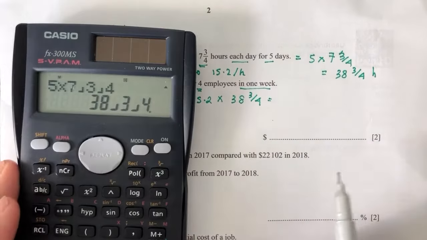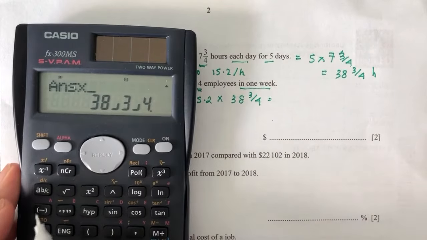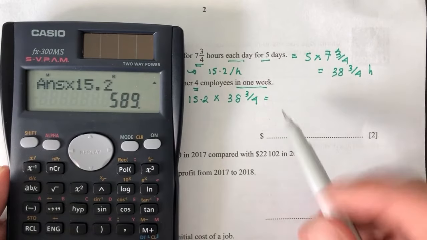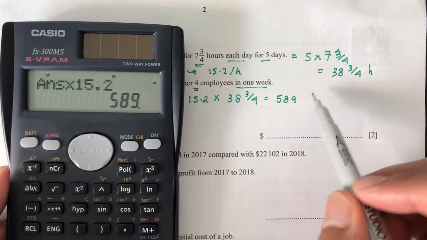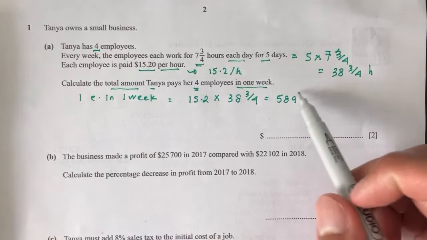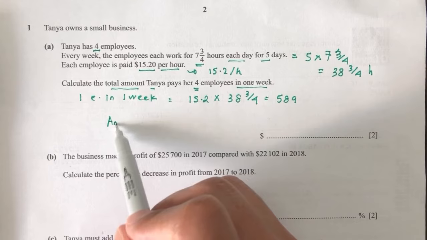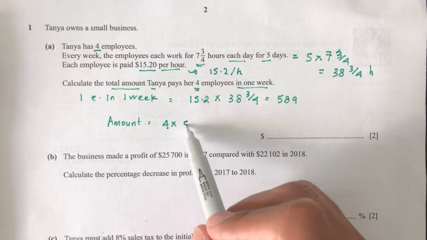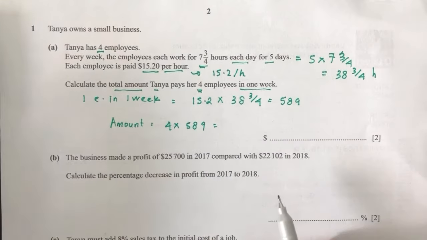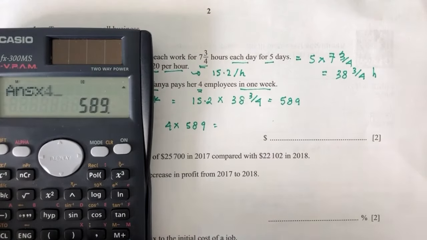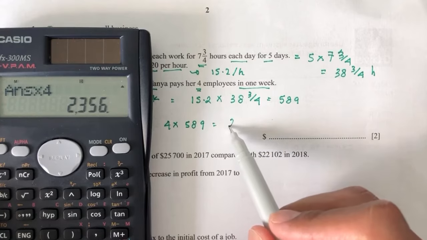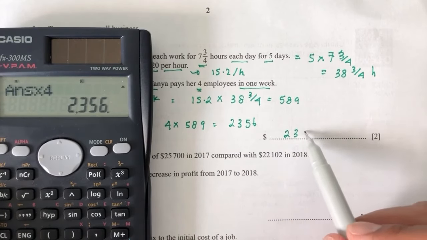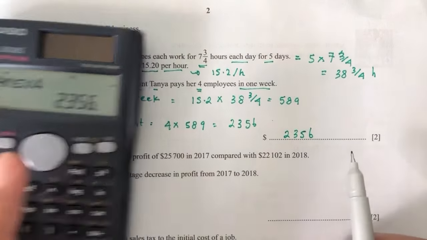So let's do that. Here we have 38 3/4 times 15.2, which is the wage, equal to 589 for one employee. Now she has 4 employees, so the amount will be 4 employees times this 589. We can use our calculator again, times 4, we have 2,356. So that will be the amount she pays the 4 employees in a week.